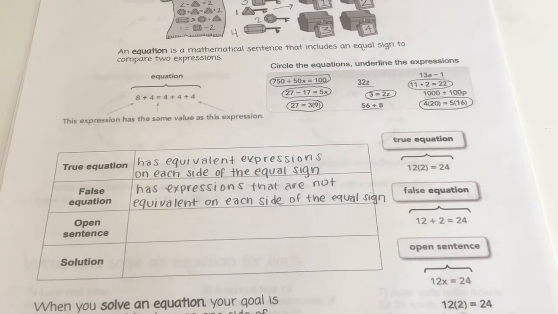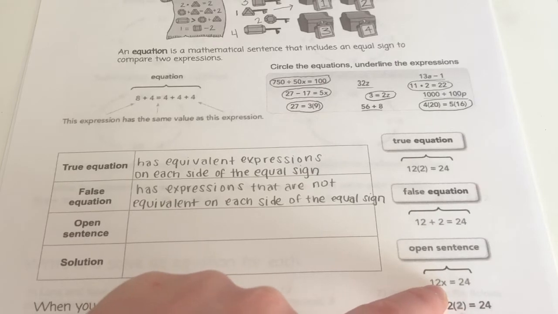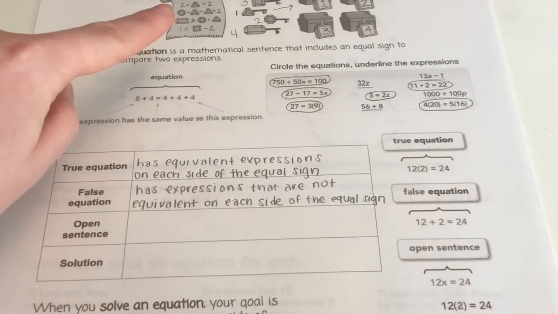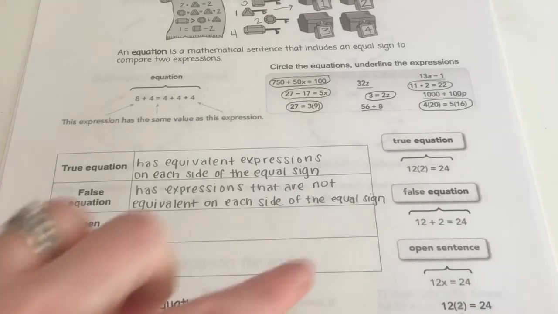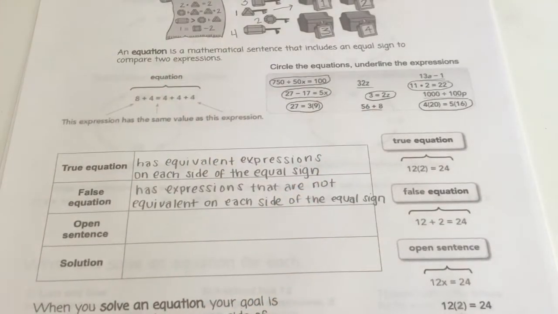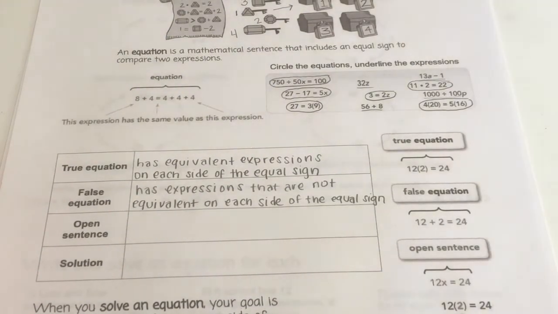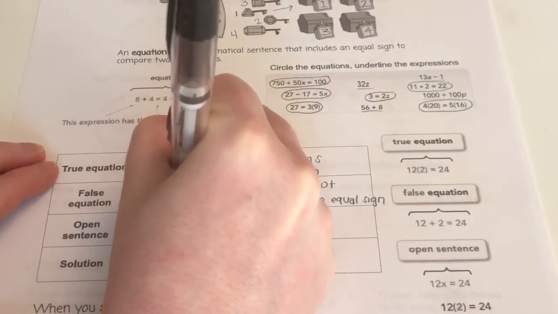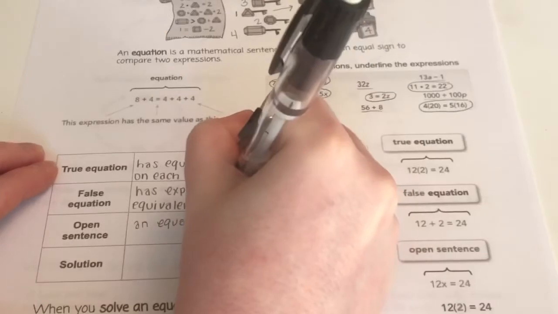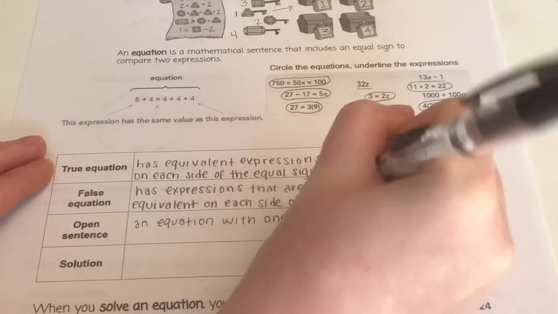Now, an open sentence would be an equation like this: 12x equals 24. Another example would be like the equations up here, where 2 times the diamond equals 2, or right here, 3 is equal to 2z. Basically, an open sentence is an equation with one or more variables.